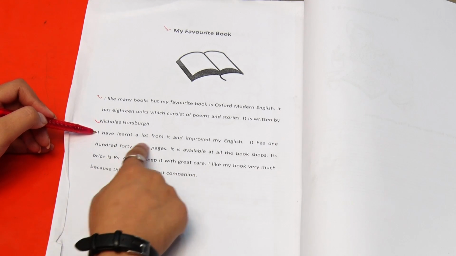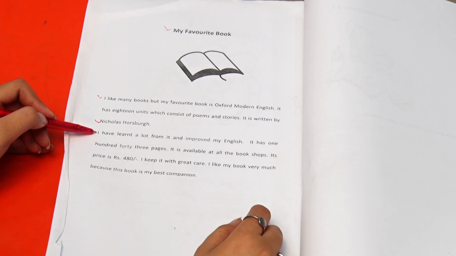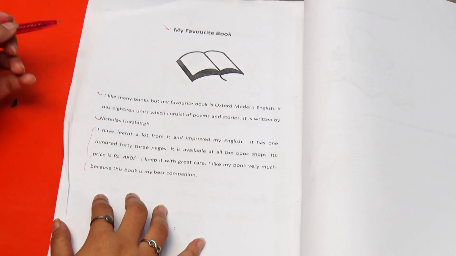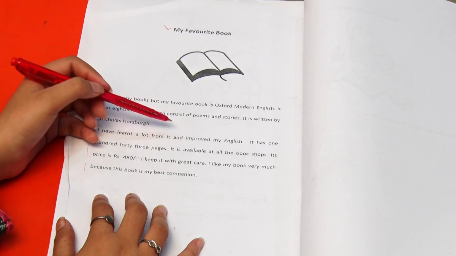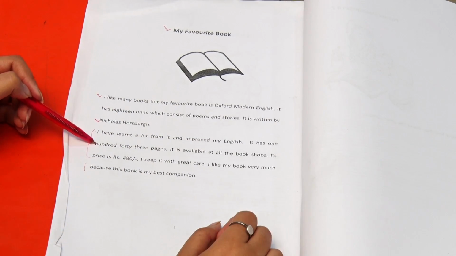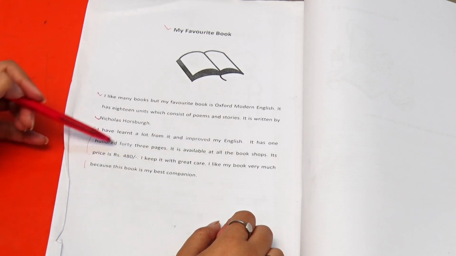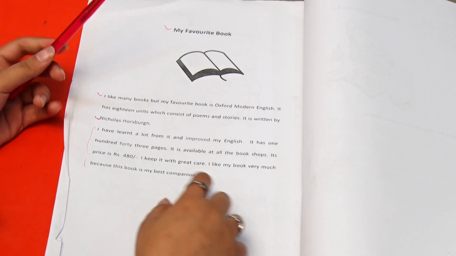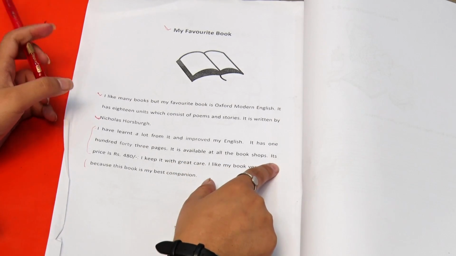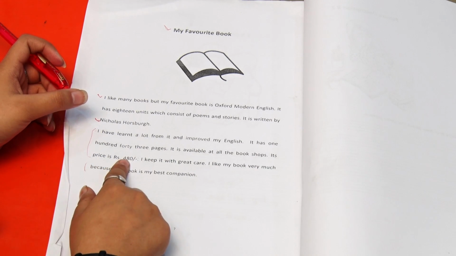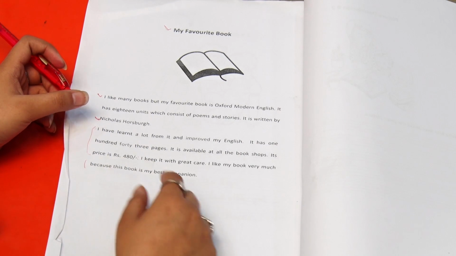I have learned a lot from it and improved my English. Now this is the body and this is the ending. It has 143 pages. Now you will write the number of pages in the book. It is available at all bookshops. You will write that it is available at every bookshop that is in your city or your town. Its price is rupees 480. You can write the actual price or any other price, that does not matter.